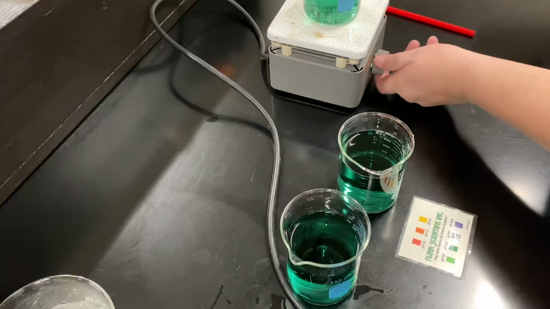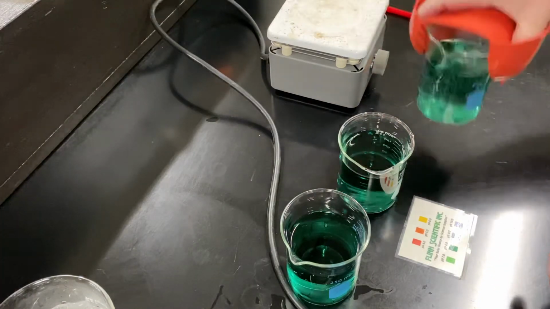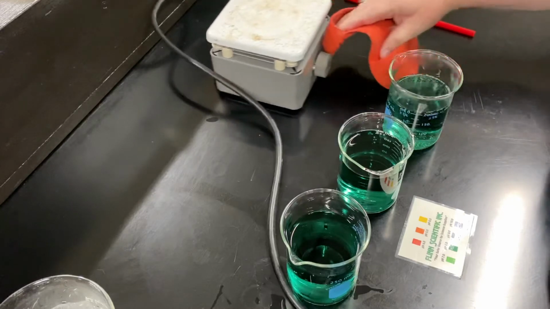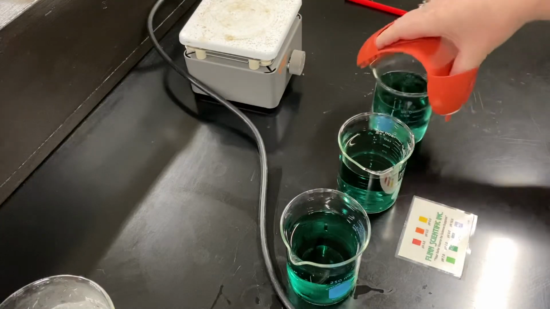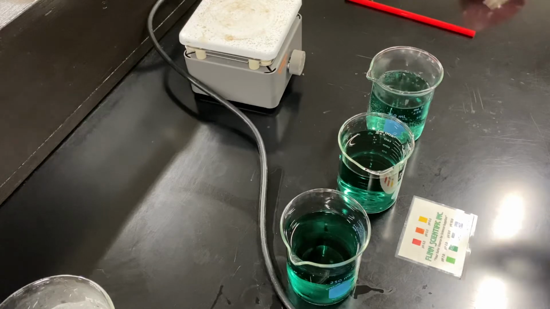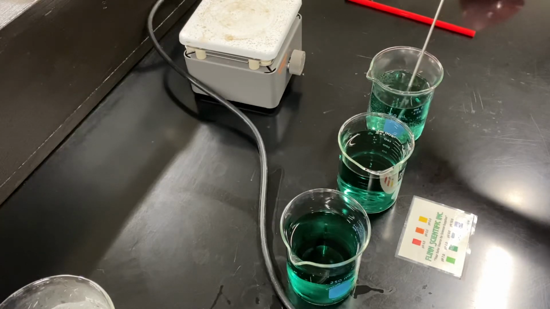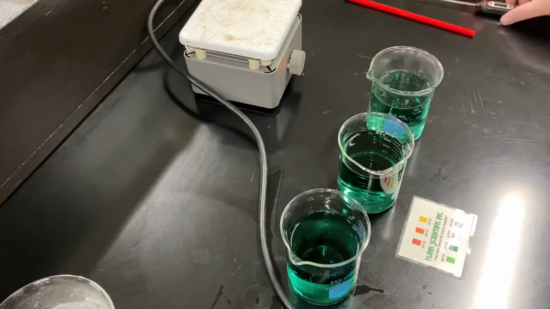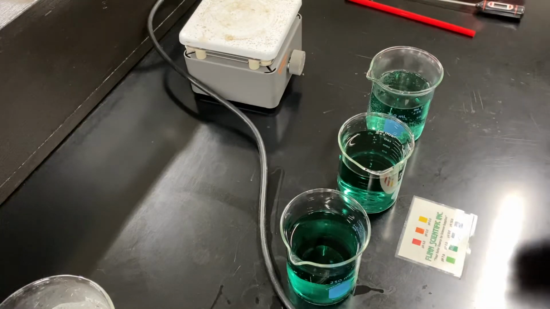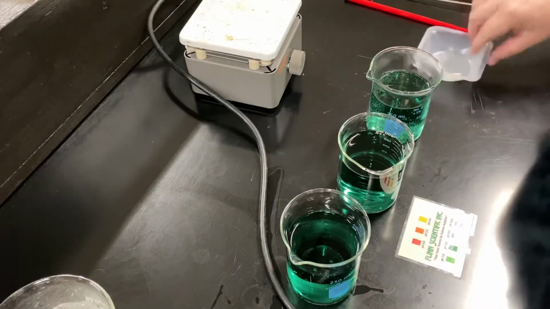Our hot water treatment, the hot water treatment is at 70, still going up, 78.7. So now what we're going to do is we're going to put 1 gram of Alka-Seltzer in each one of these. I will try and do these as simultaneously as possible.